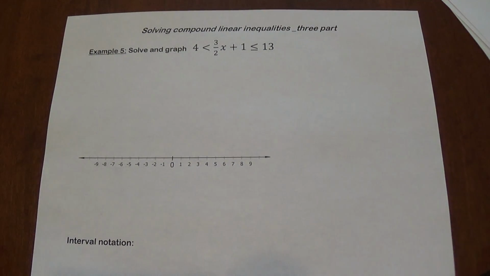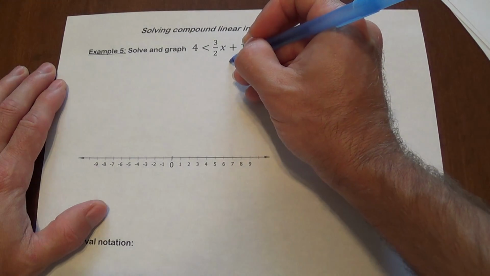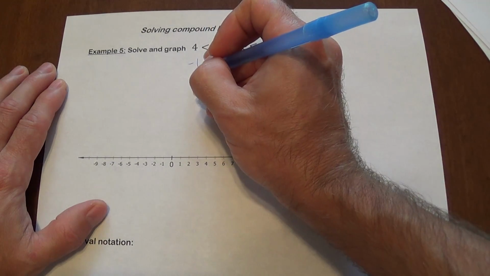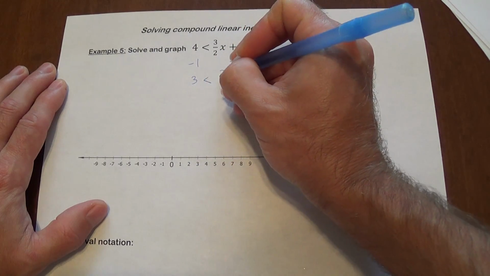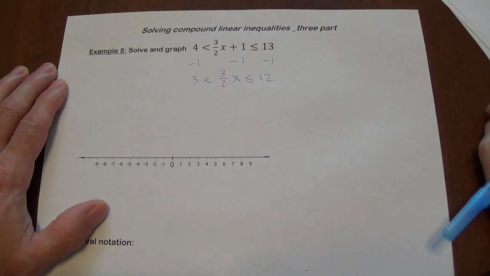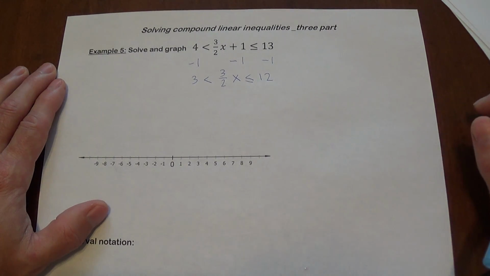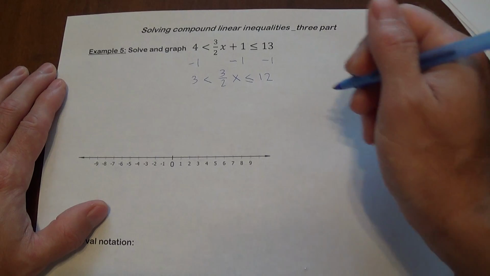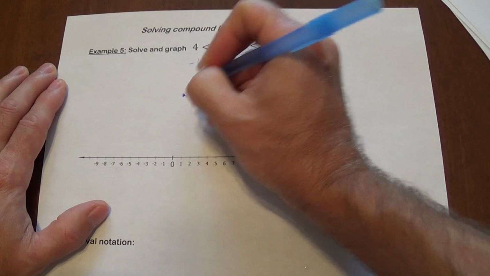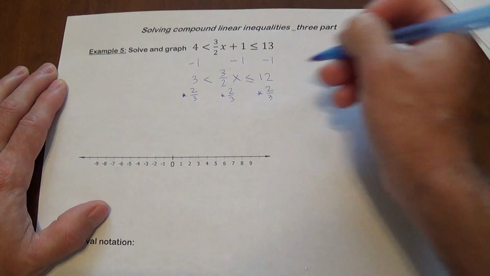Okay, this looks a little intimidating, but we can do it step by step and we'll be fine. So the first step that we're going to do is subtract 1. Right? That's going to give us 3 less than 3/2 x less than or equal to 12. So typically when we have a fraction, we are going to multiply by the reciprocal of that fraction. So we're going to multiply by 2/3, times 2/3, and times 2/3.